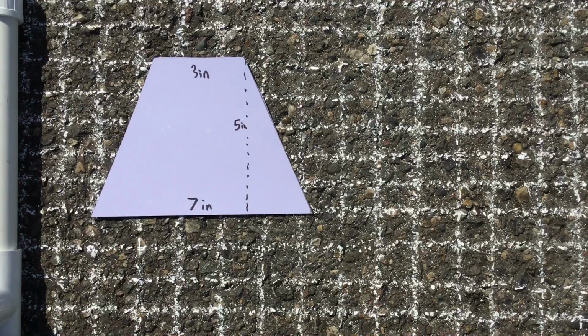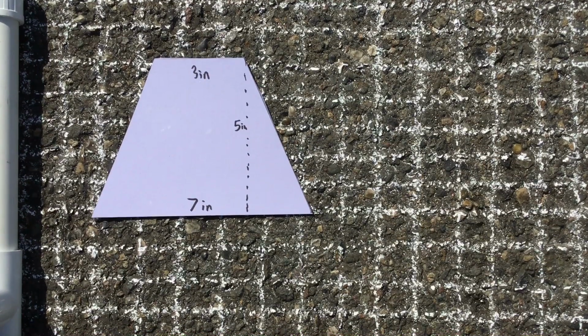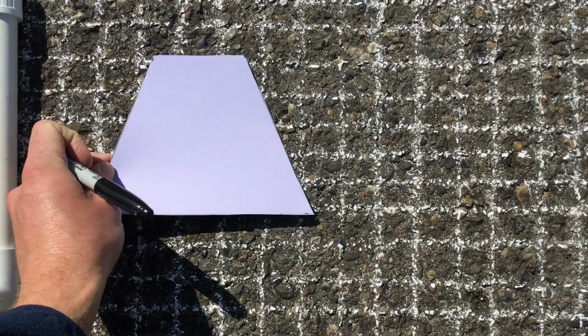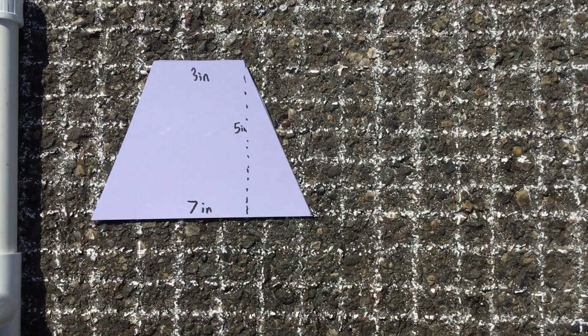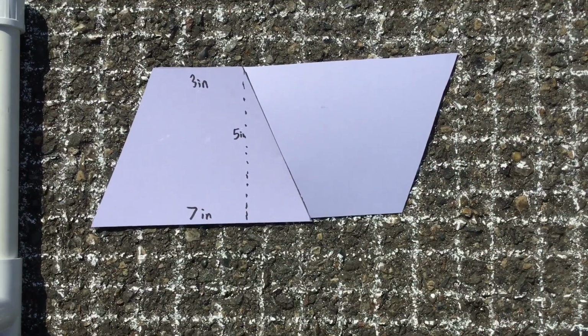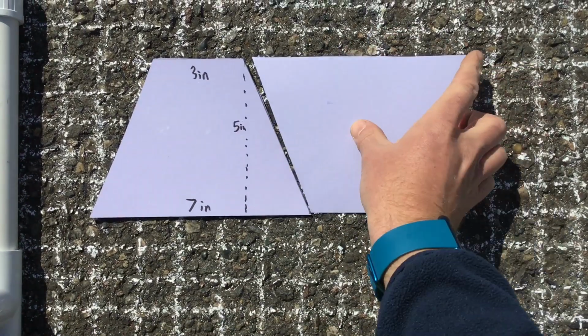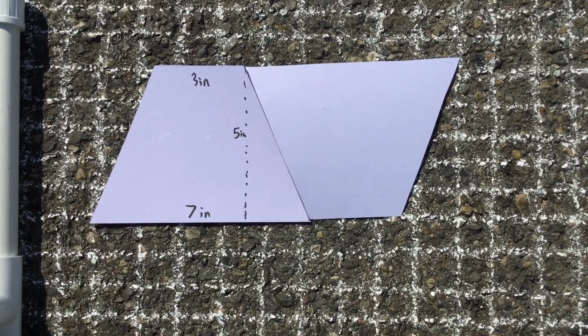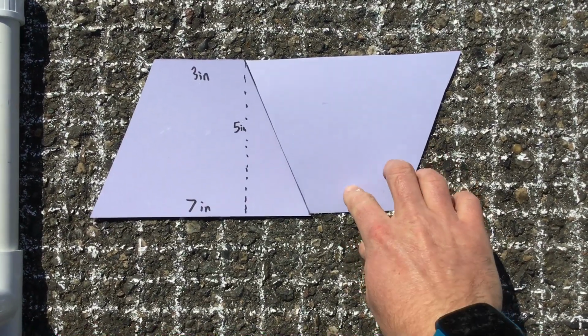Okay, now the way we figure it out is we bust out a second trapezoid that's the exact same dimensions, but what we have to do is flip it around like that. If we take a look at it, let me straighten her out just a little bit, the shape that we have is a parallelogram. And so again, the dimensions are the same.